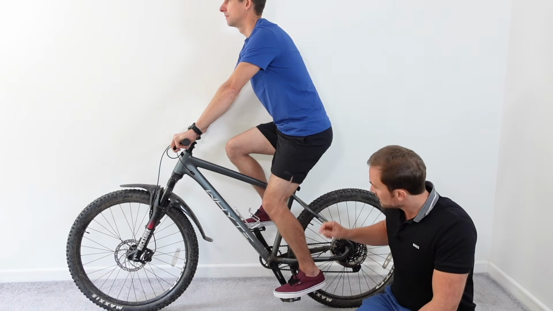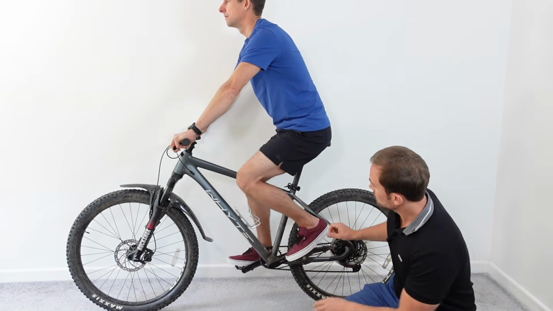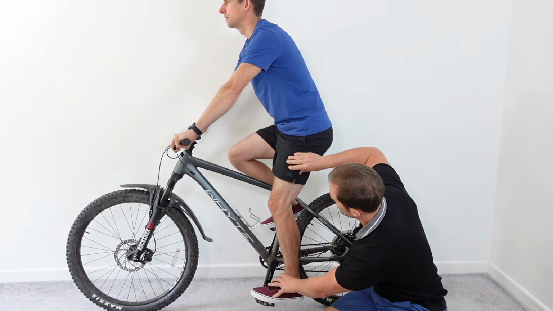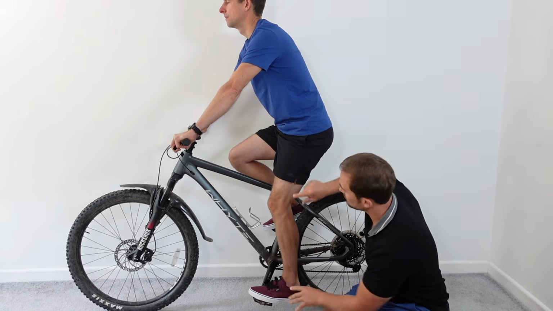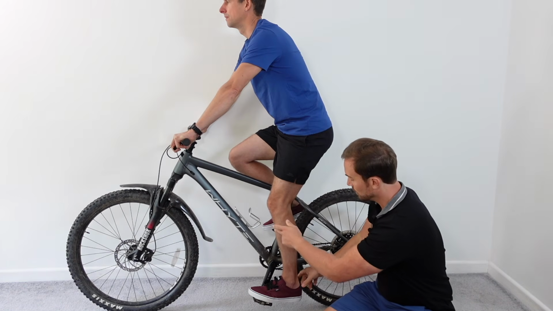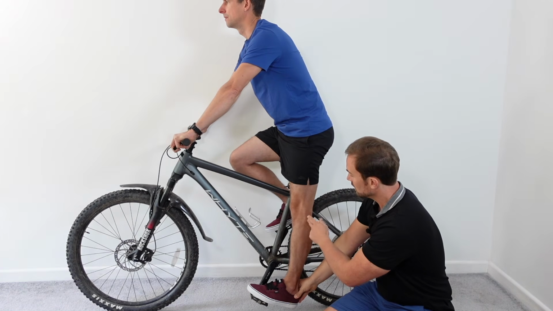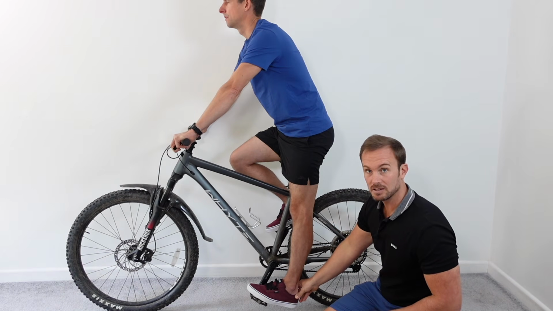So Richard, if you pedal backwards here so we can have a look. The bottom of the pedal stroke is where the leg is at the straightest point. That's here. You can see that the knee is slightly bent. Therefore, if Richard pushes his heel down, the knee will straighten.